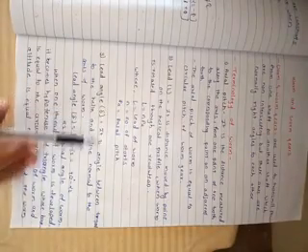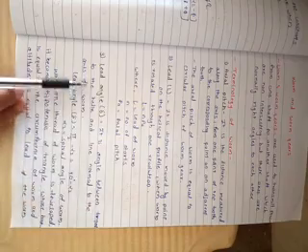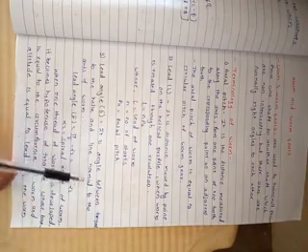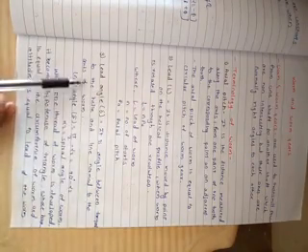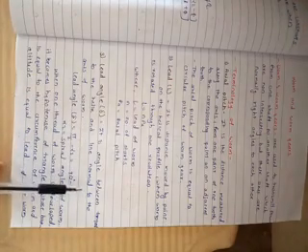The third terminology is the lead angle. What is the lead angle? The lead angle, delta, is the angle between the tangent to the helix and the line normal to the axis of the worm.